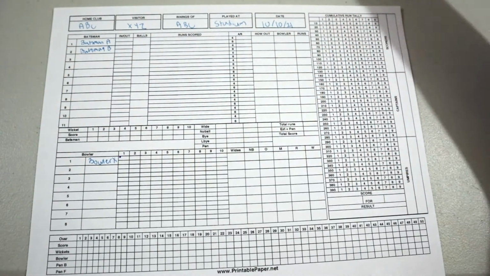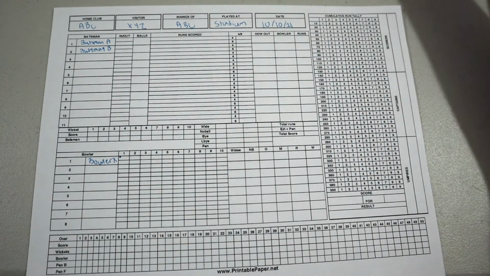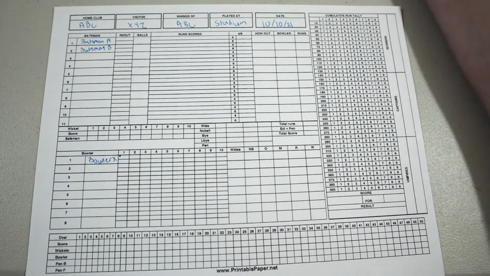I know it's small to see, but that's all you're going to need. You do need to see the whole score sheet, but it's just a small dot right there. A lot of this is written pretty small, so you just have to be aware of that. You have to write pretty small in most of this. So you just put 1 dot, no runs are scored, anything like that.